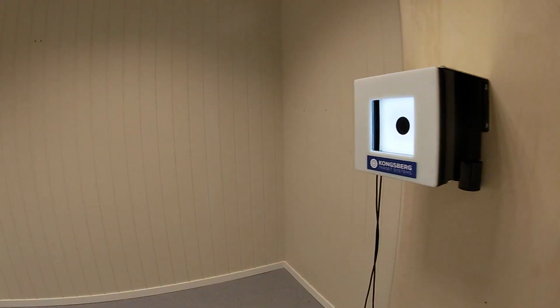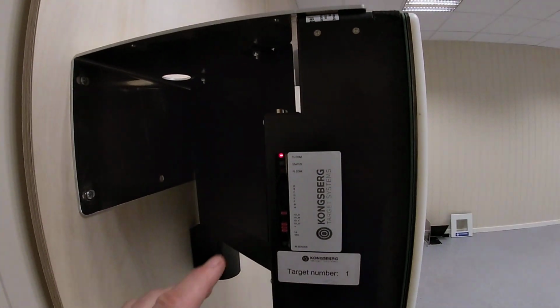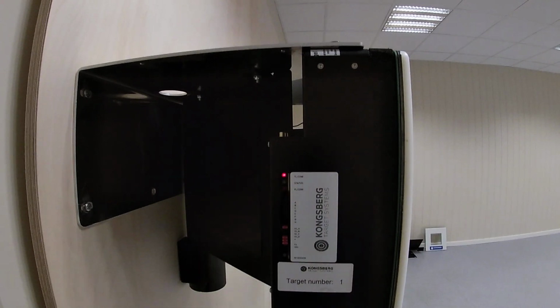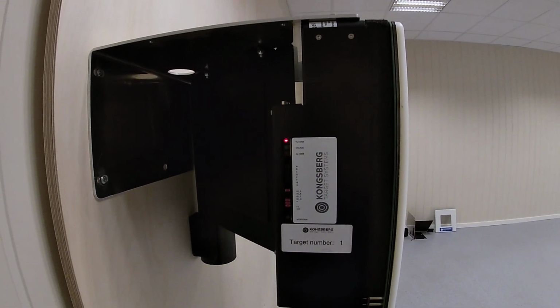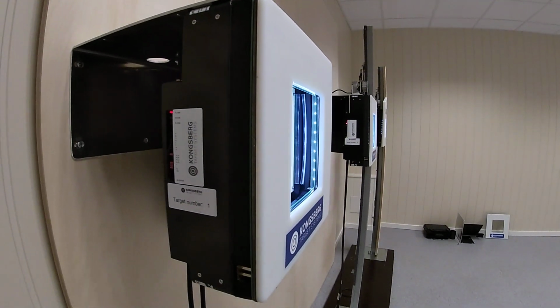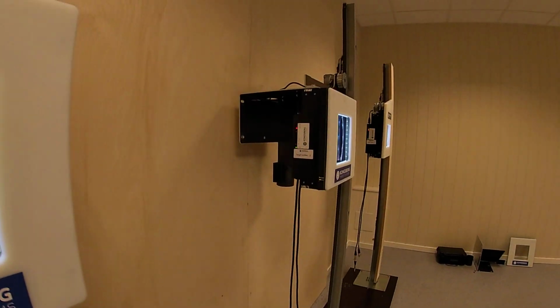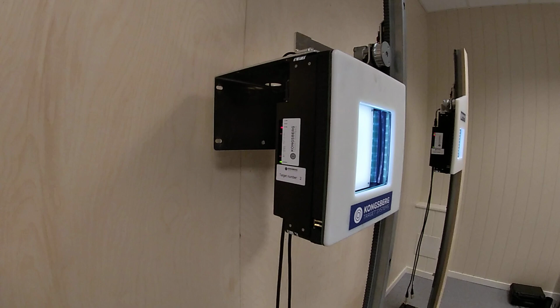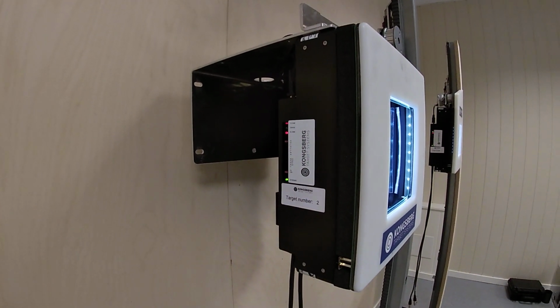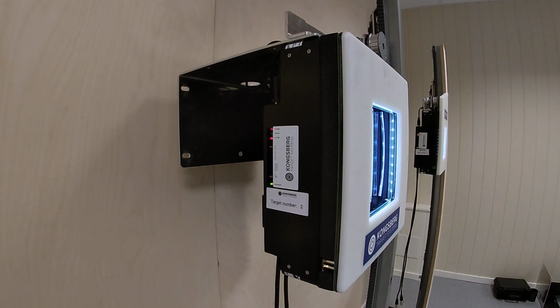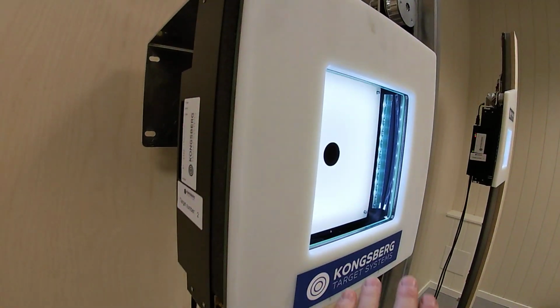We have a few more LEDs here. We have the status LED, with a nice calm flashing. If this is flashing very rapidly, it might indicate that something is not correct. For instance, if you have a lot of obstacles in the optic system in the target, you can have a problem.